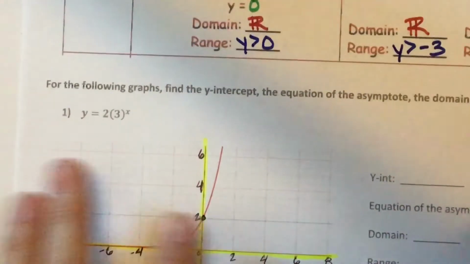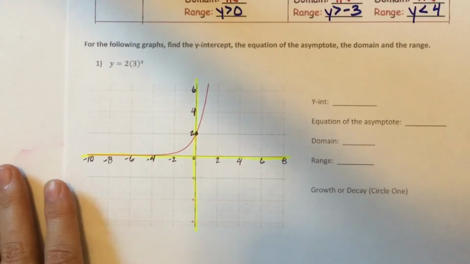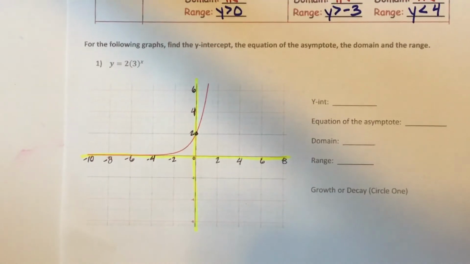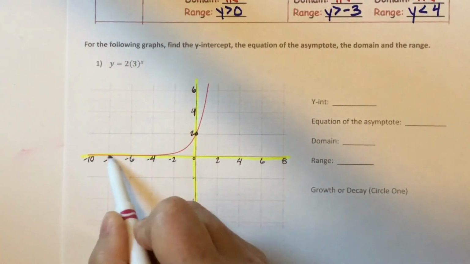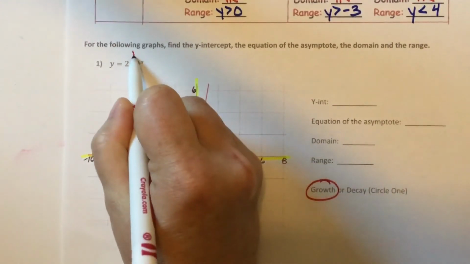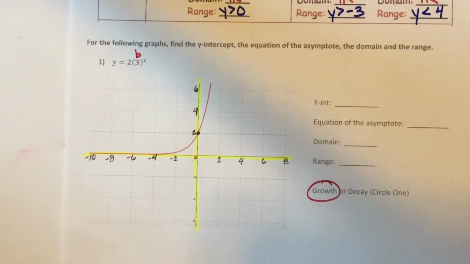All right, let's see what we can do here. All right, so looking at number 1, I'm asking for several things here. So, looking at this, growth or decay? It's growth. It's going upwards from left to right. I also know that my b value is bigger than 1. So that's another way to know it's growth.